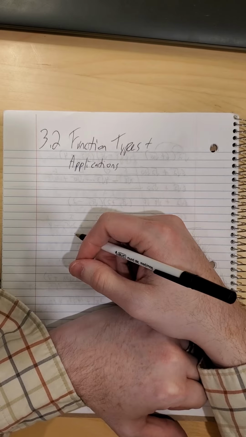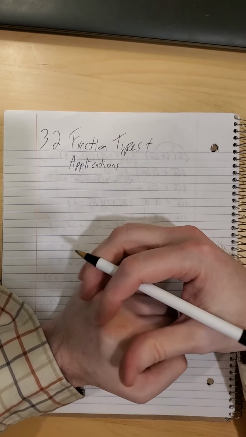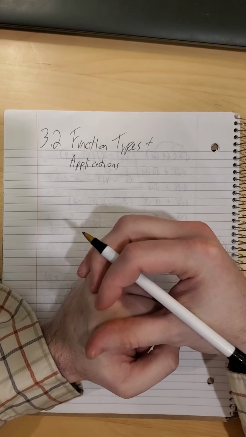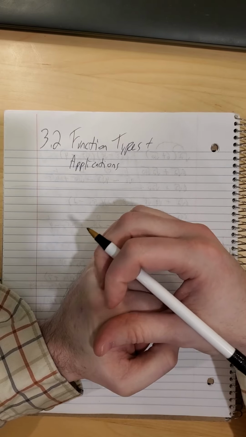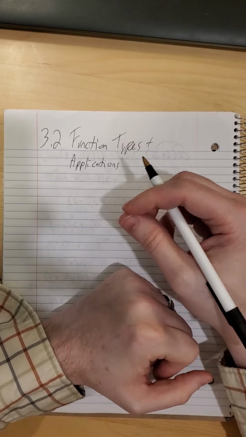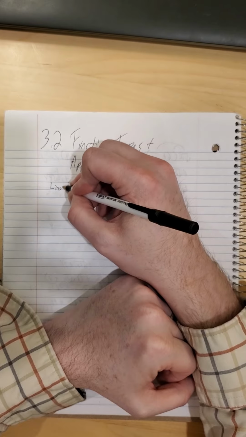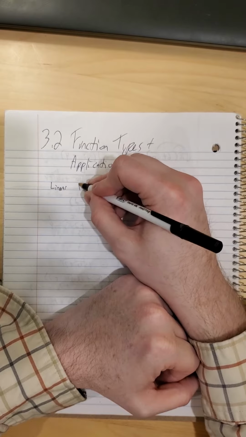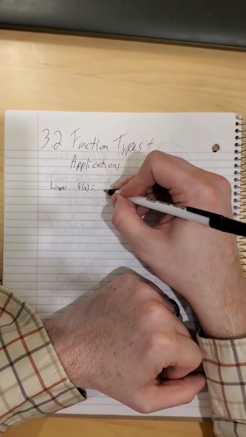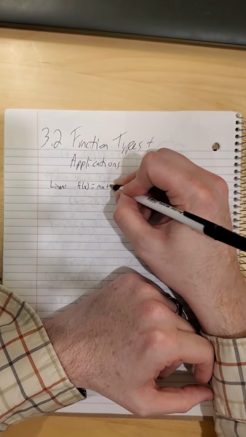So in 3.1 we went over what it took to be called a function, and now we'll start actually categorizing types of functions. The first and most basic one we have is a linear function. That's something that can be written in the form f of x is equal to mx plus b.